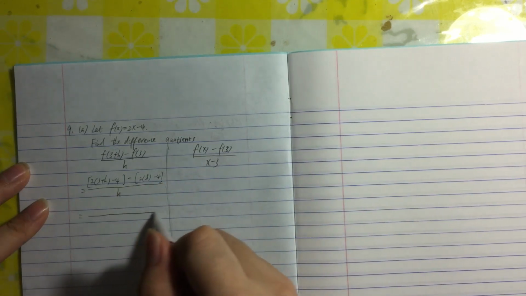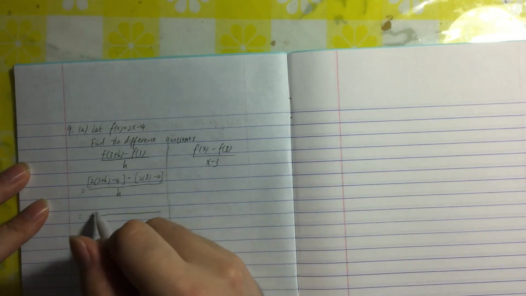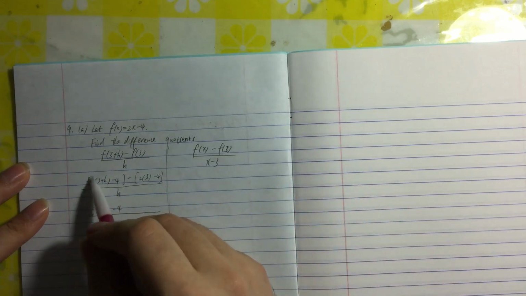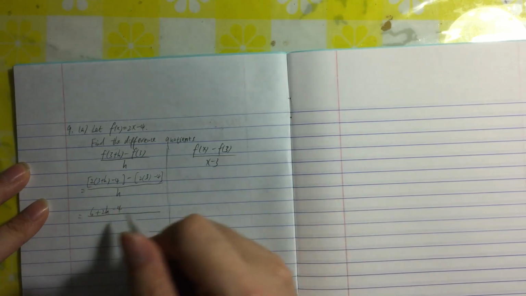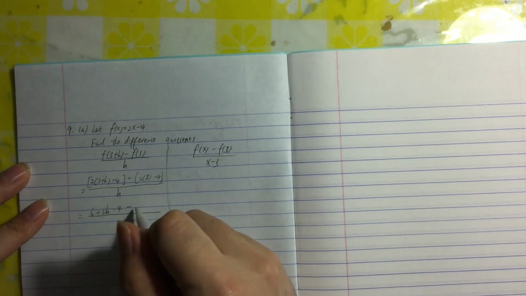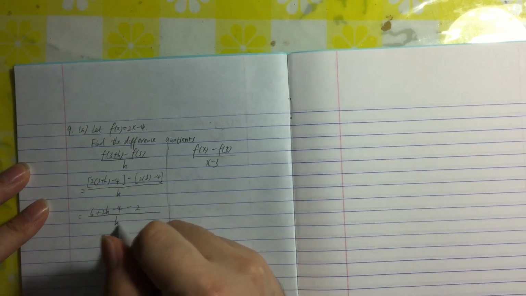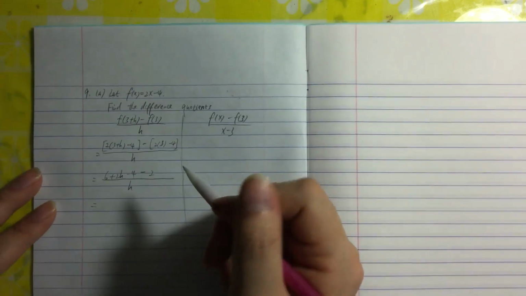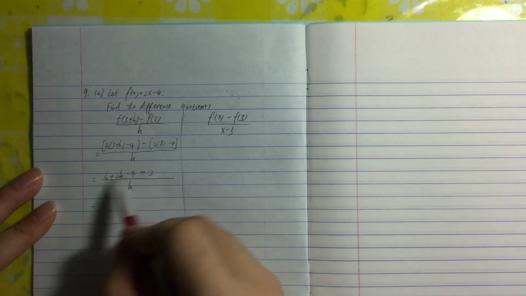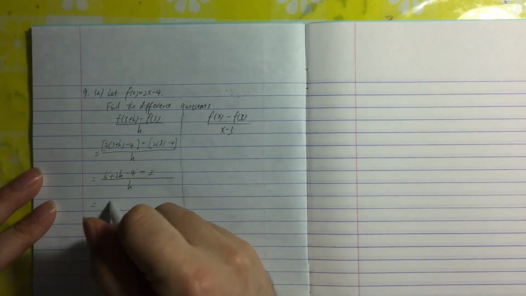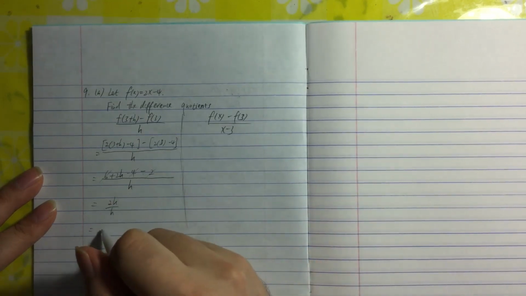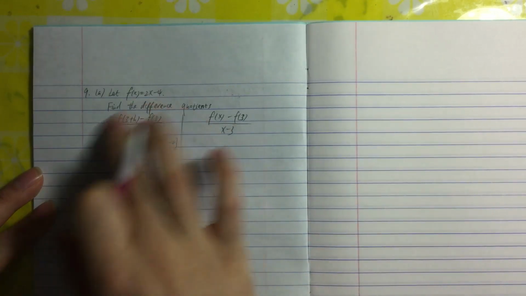Then simplify. I can first of all distribute 2 and get 6 plus 2h plus 4. In the second bracket, 2 times 3 is 6, and 6 plus 4 is 10. That's the second bracket, over h. Then combine like terms. 6 plus 4 is 10, and 10 minus 10 is 0. They cancel completely. What's left is 2h over h. Then cancel h from top and bottom. The answer is 2. That's the answer to the first difference quotient.